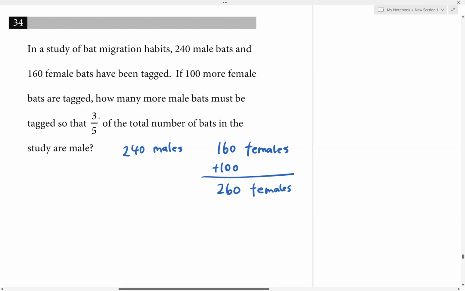We don't know how many males we have to tag, so that's what we're trying to solve. So let's say that's x. Whatever we're trying to solve here, we can set as our variable, x. So now we're going to add x to the number of males. We can express the total number of males as 240 plus x. That's the total number of males that we have.